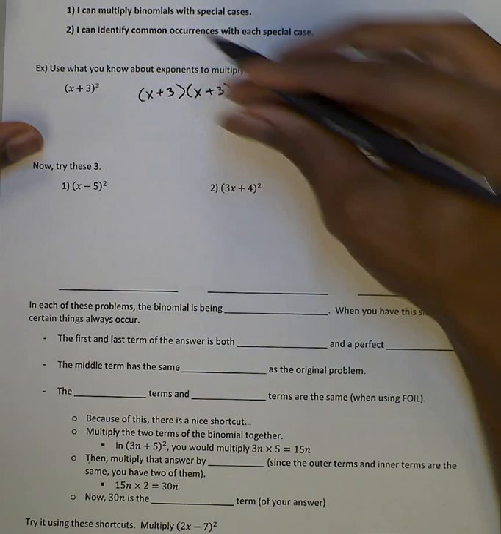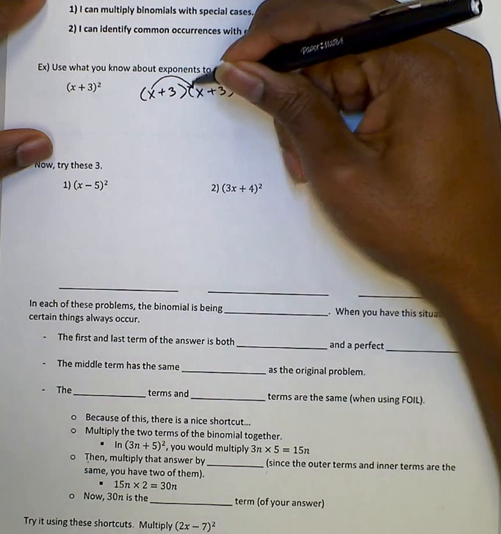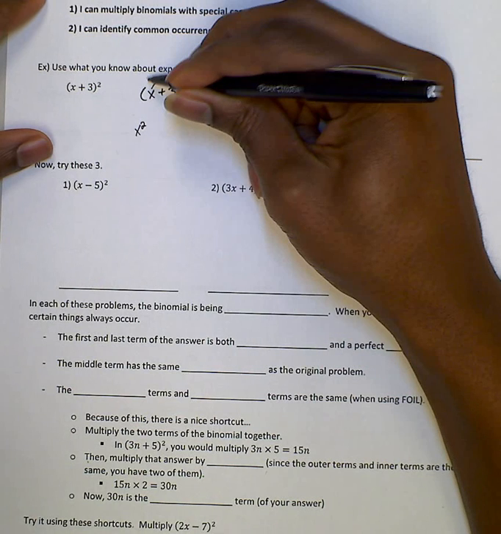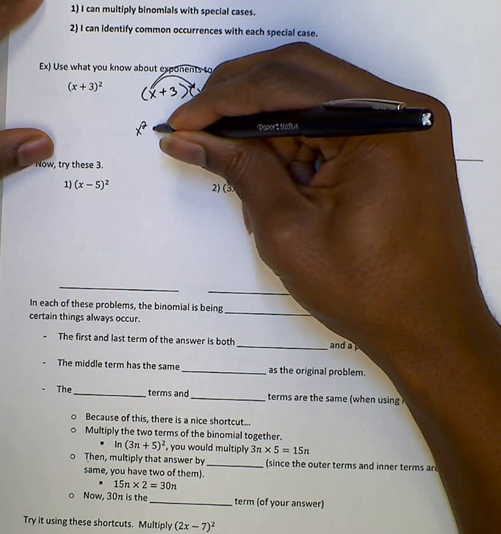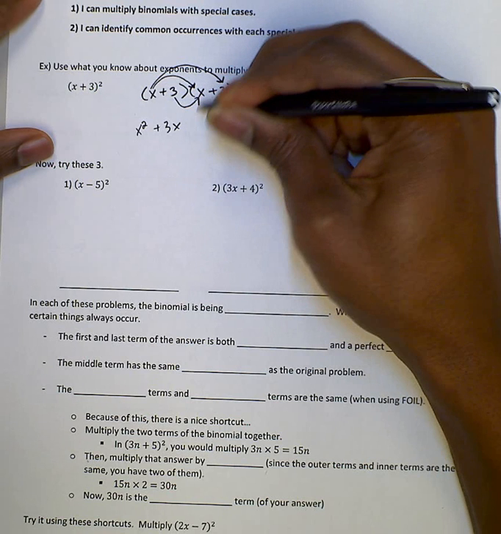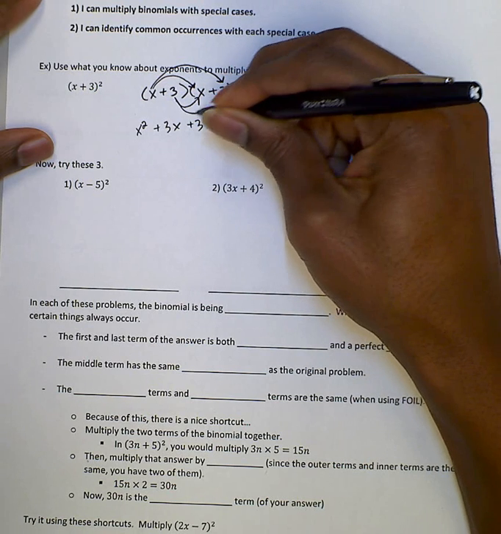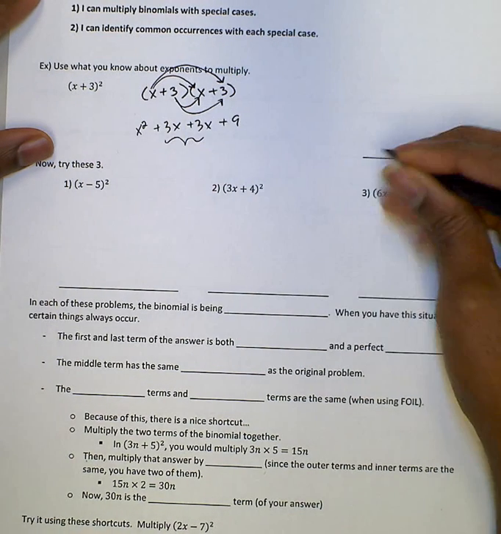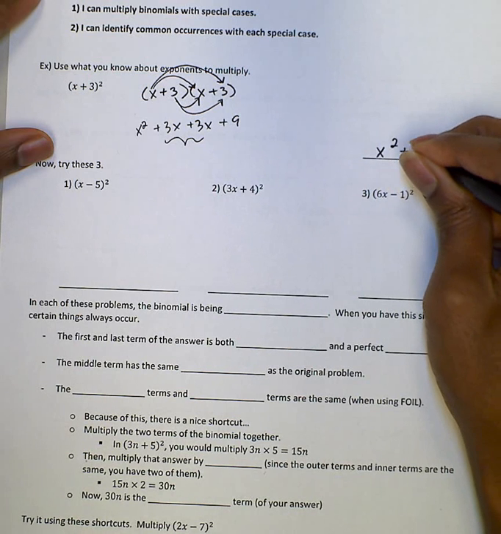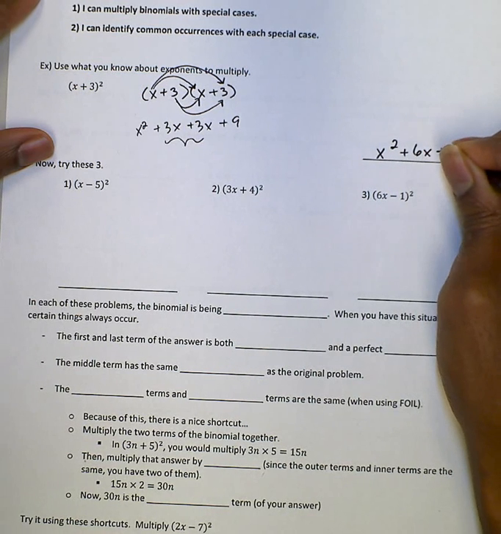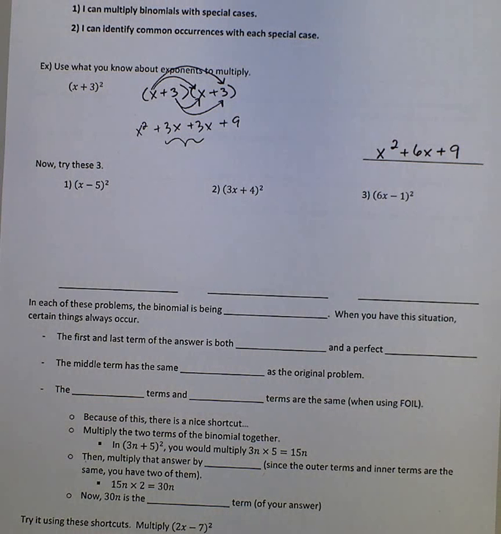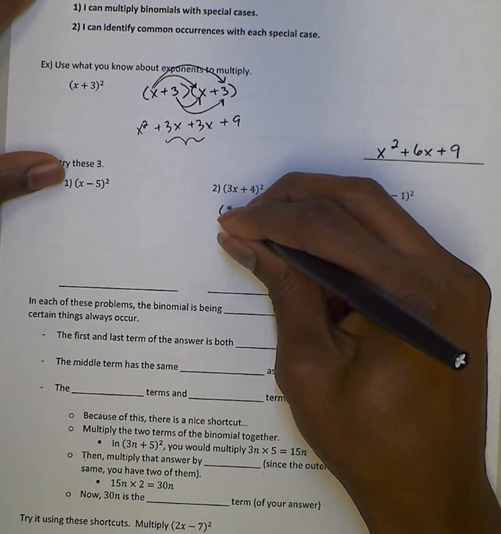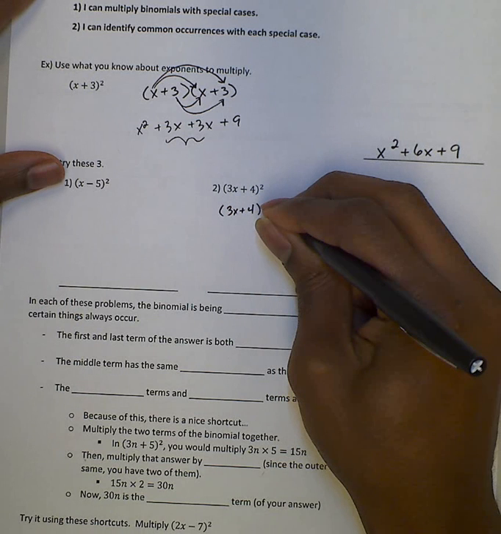But we're going to make sure that we FOIL, distribute the first term to the first term, x squared, the outsides, plus 3x, the insides, plus 3x, and the last, 3 times 3 is 9. Then we are going to add our like terms together, and we'll get x squared plus 6x plus 9. So with each of these problems, even though you're given the squared, I always recommend you just rewrite these problems out.